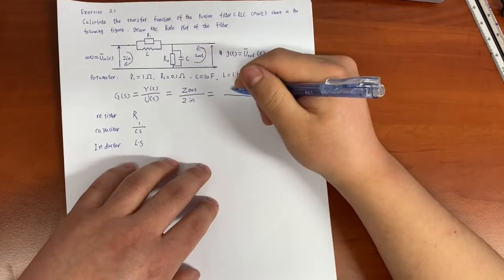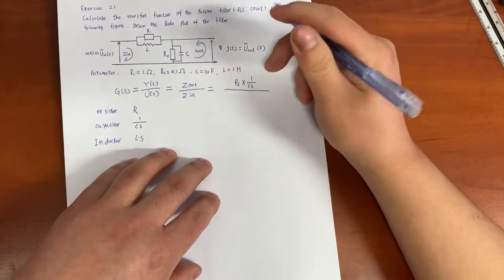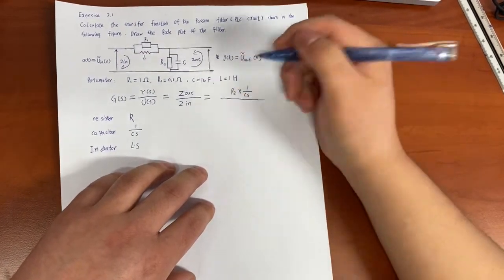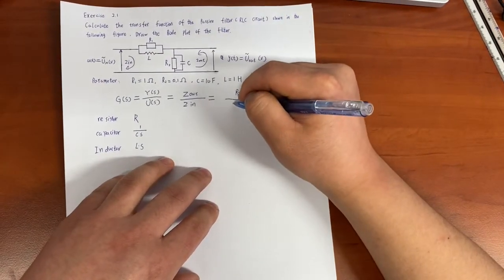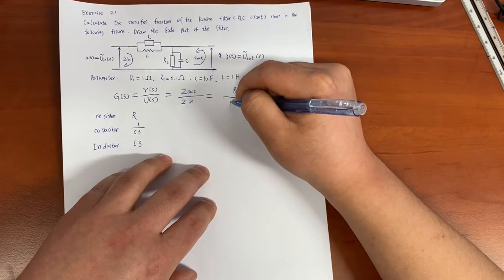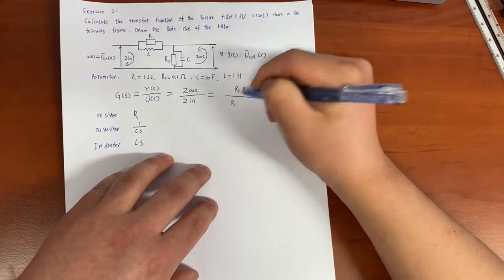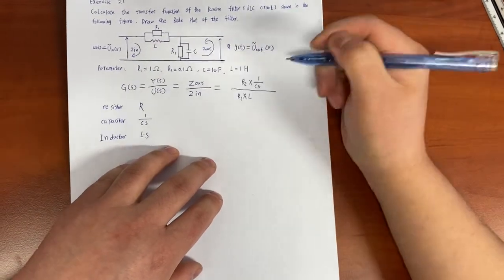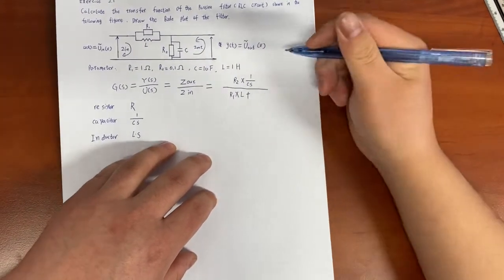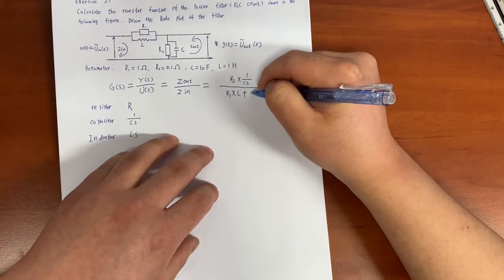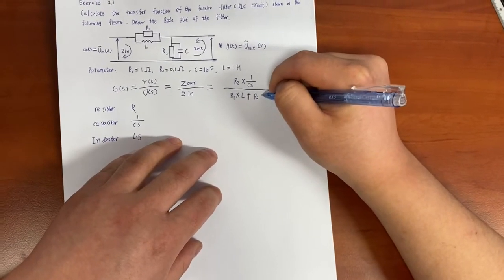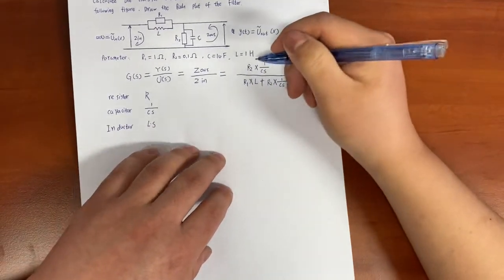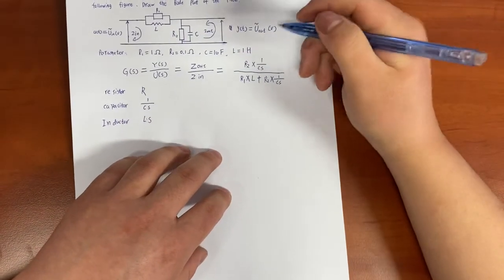And this Z-in is a combination of the series connection and the parallel connection. First is the parallel connection, equal to R1 cross product the inductor, plus R2 cross product 1 divided by Cs.